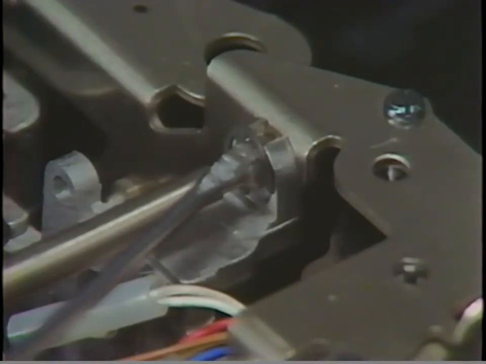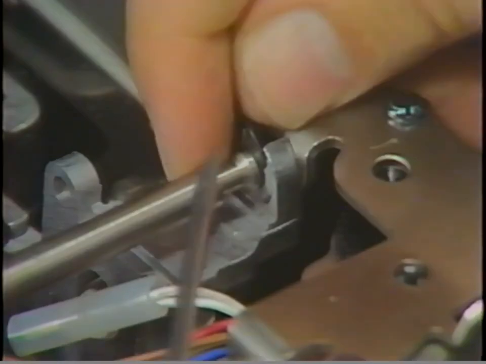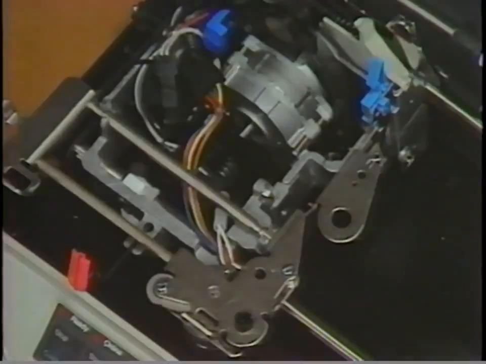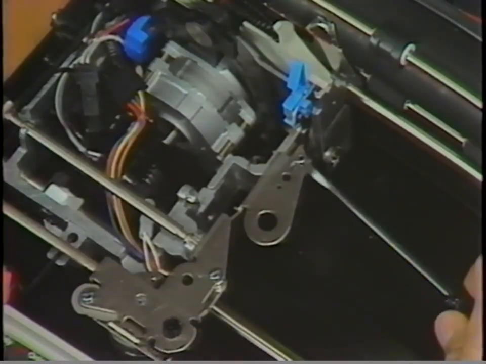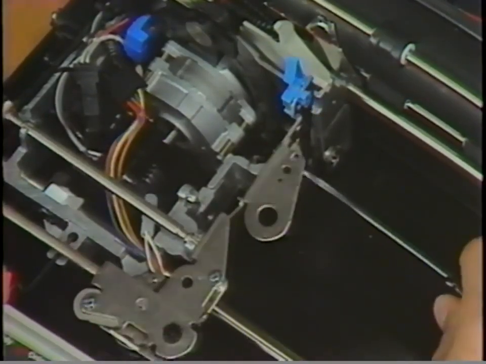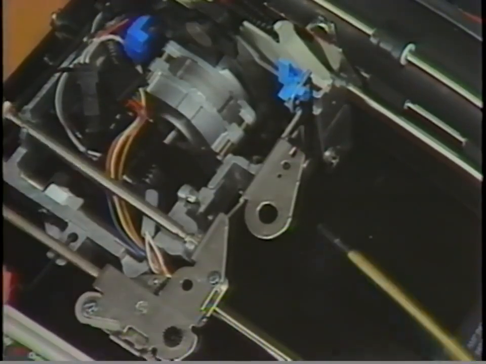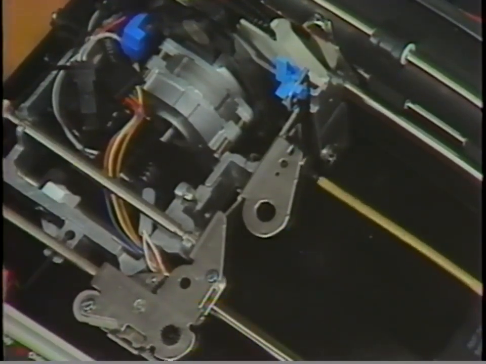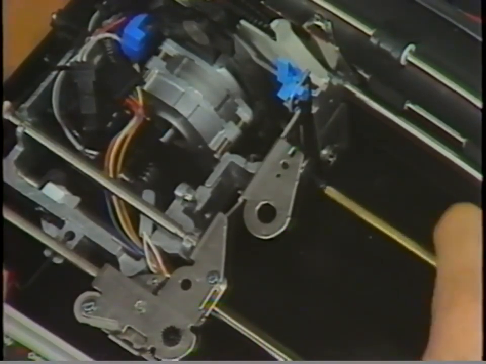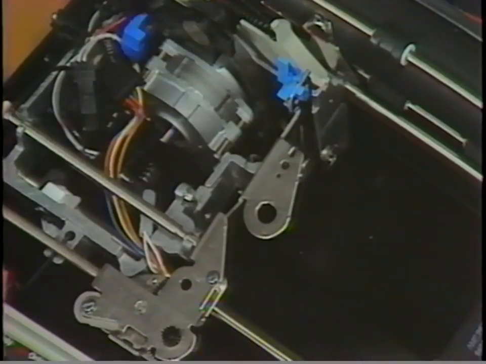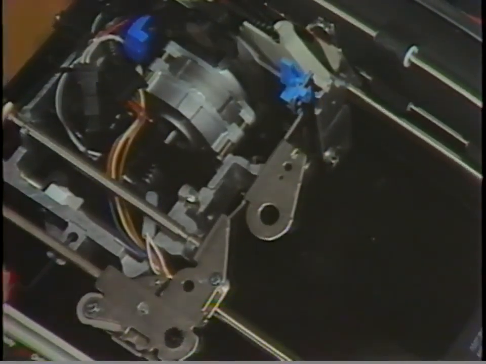Now remove this C-clip and the ribbon plate adjusting screw. Slide the ribbon plate to the right and lift it from the machine.